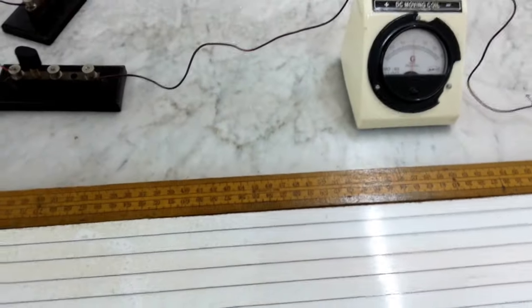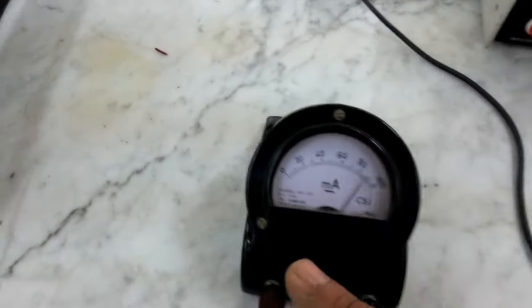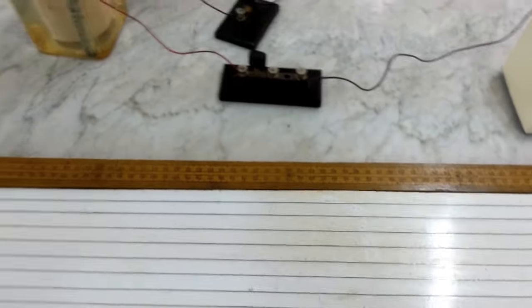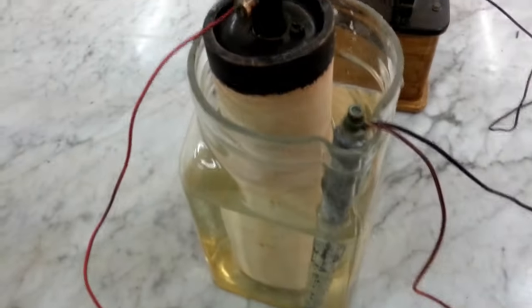Now repeat the experiment for one more value of current by adjusting the current in the ammeter, 60, 70, 80, and we can find the average of that. It will give the internal resistance of this Leclanche cell.